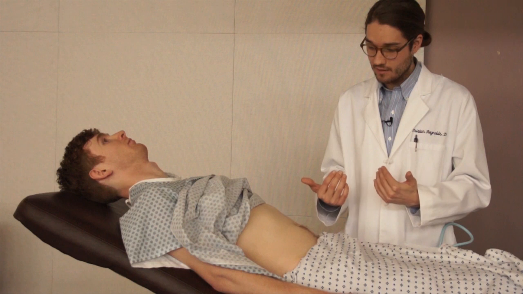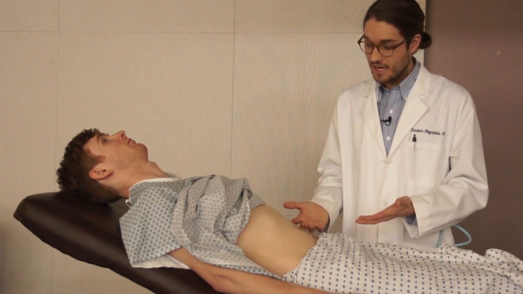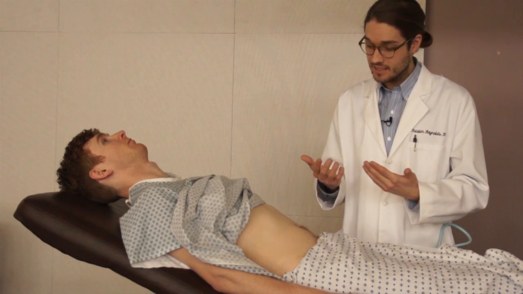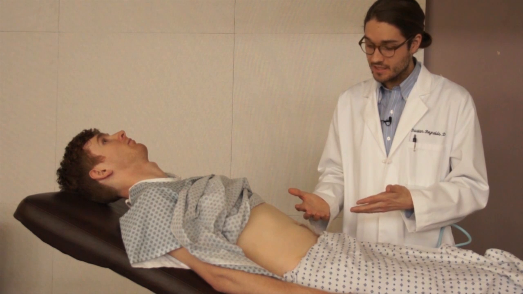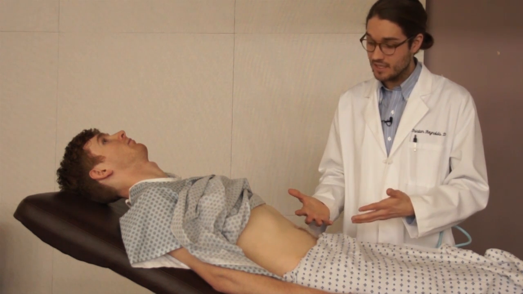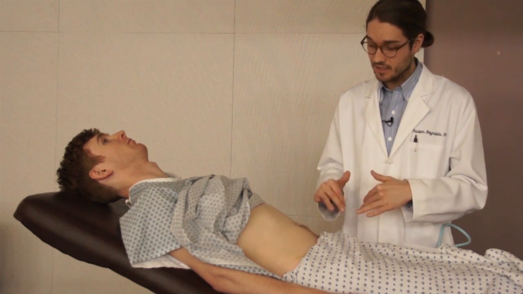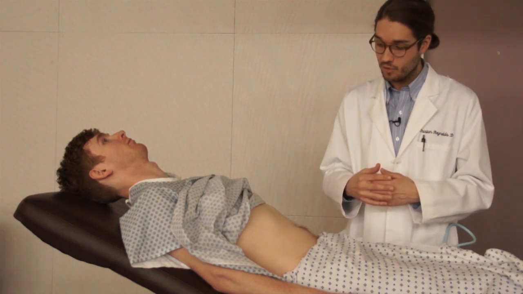So the first thing I'm doing while I'm inspecting is I'm noticing a nice even symmetric rise in his abdomen as he's breathing. And it's not paradoxical, in that when he breathes in, his abdomen comes up, and then as he exhales, it goes down. This is a completely appropriate movement.